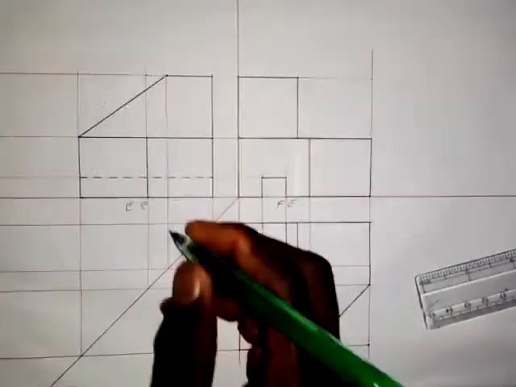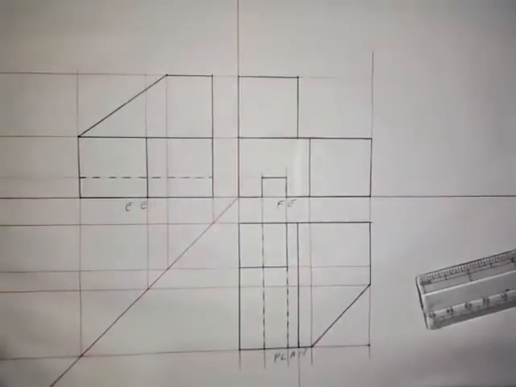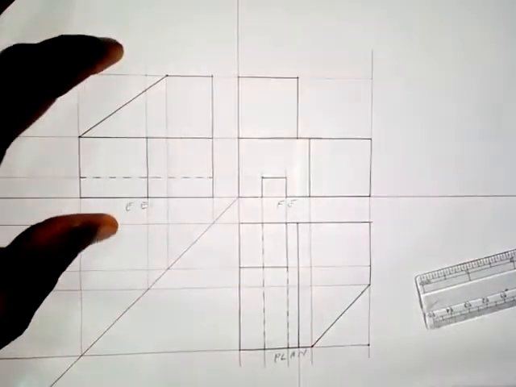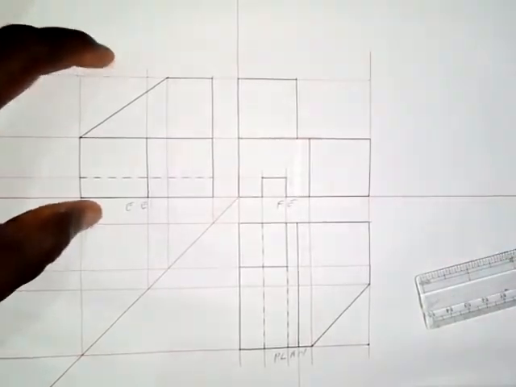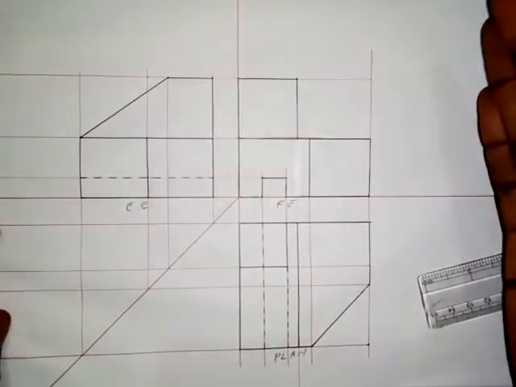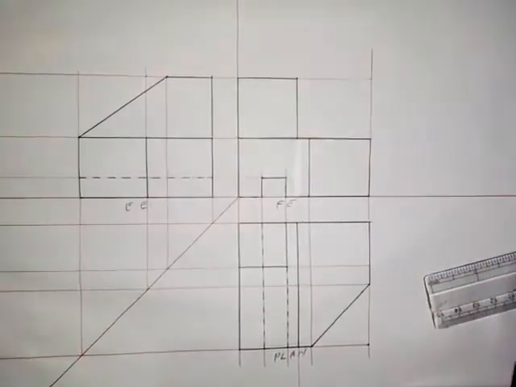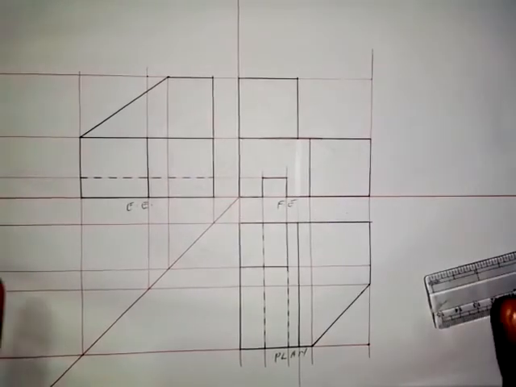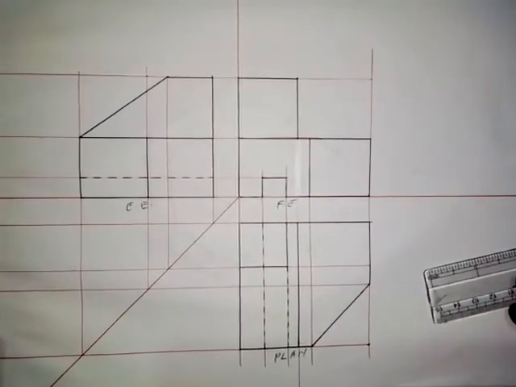Okay, so don't forget what I said concerning the end elevation: if I ask you to draw the right end elevation, it will be drawn on the left side of the front elevation, while the left end elevation will be drawn on the right side of the front elevation. As simple as I've done it here, all you need to do is to practice and make sure you put in all the necessary things that you are supposed to put in there, and as you continue to practice it, you definitely master it.